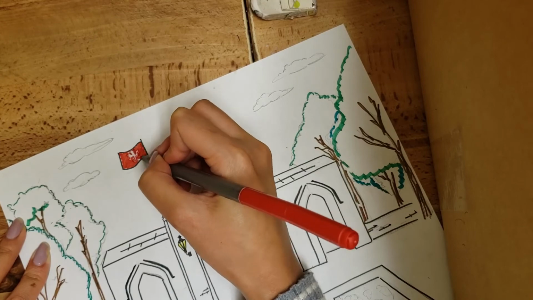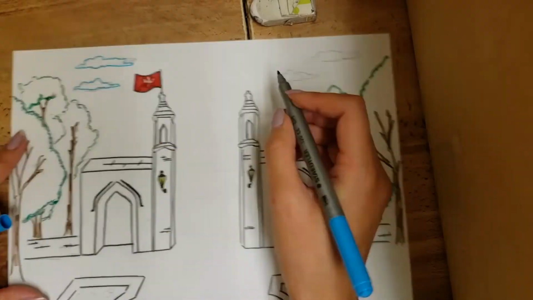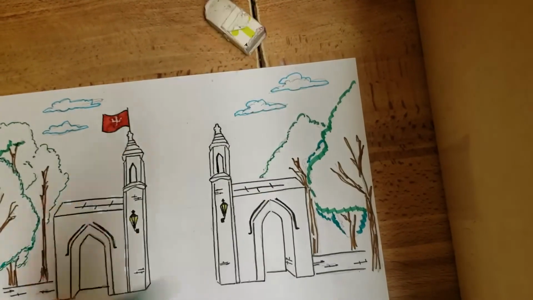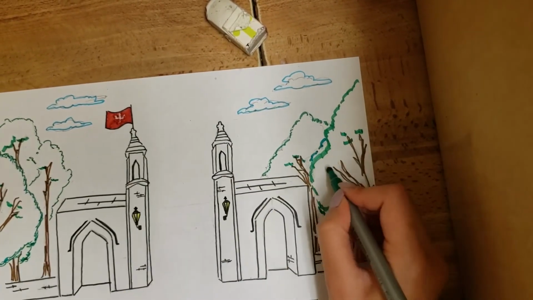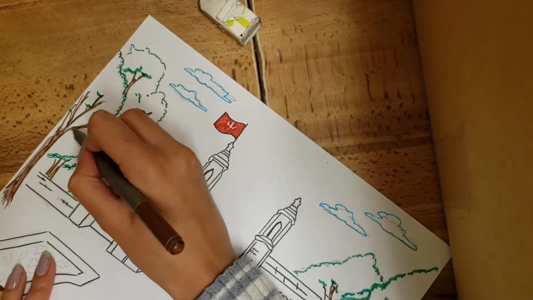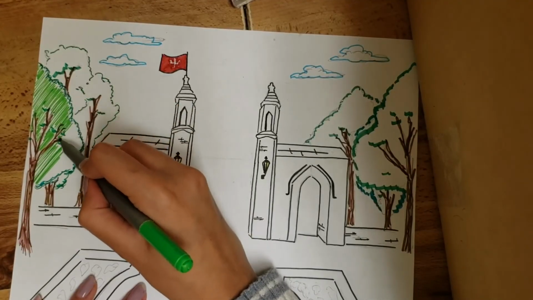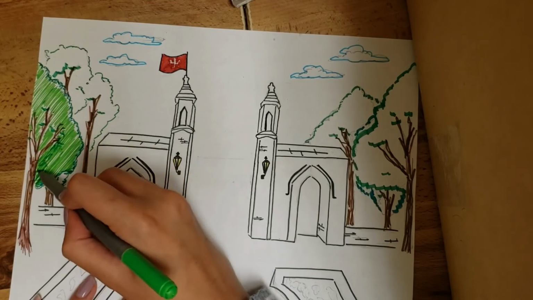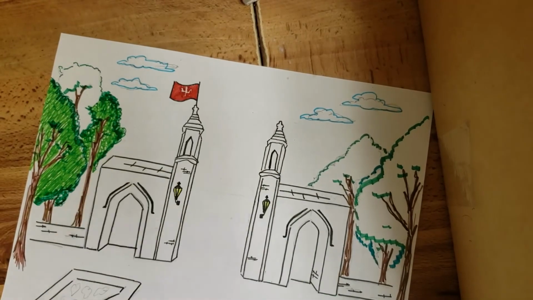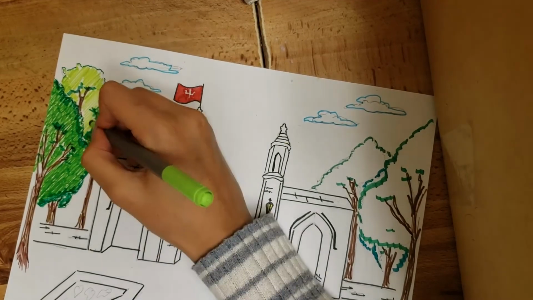I know you have markers in your art kits, but you can also use aquarelle paint to paint the sky. You could paint the trees with aquarelle. You could use acrylic paint to do the different flowers if you would like, and you can also paint the Sample Gates with aquarelle if you would like, or acrylic. So it really is up to you and how you want to be creative.